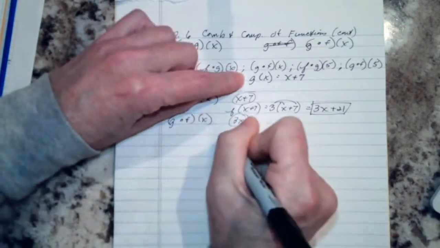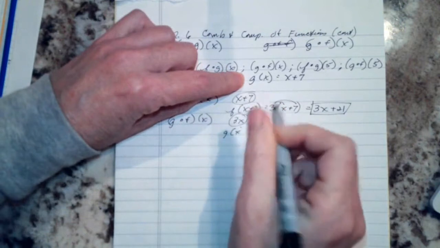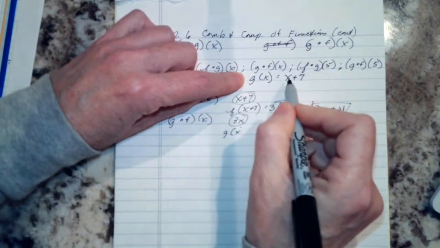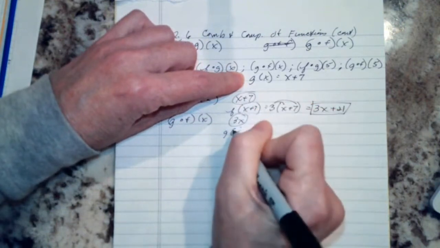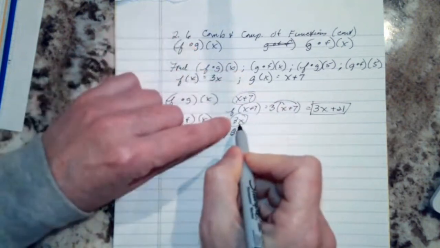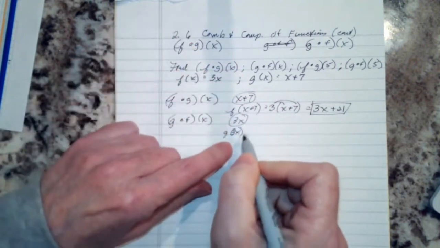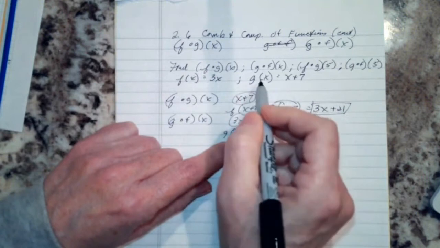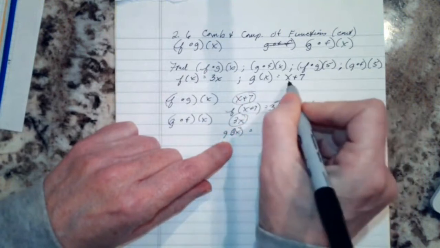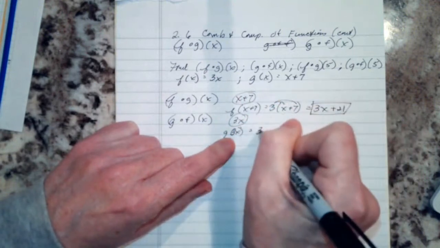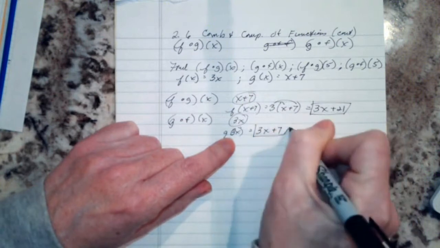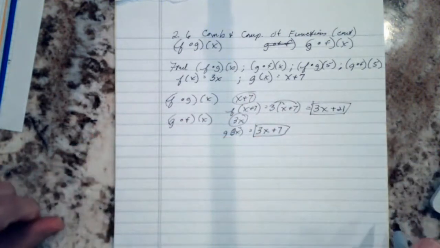Well, let's see. g of x is x plus 7, but we're not going to do x. We're going to do 3x. We're going to take this 3x in our hand and plug that into the g of x function. So it says to use x. Well, we're using 3x. And there we go. That's it. That's all we can do. There's nothing to do.